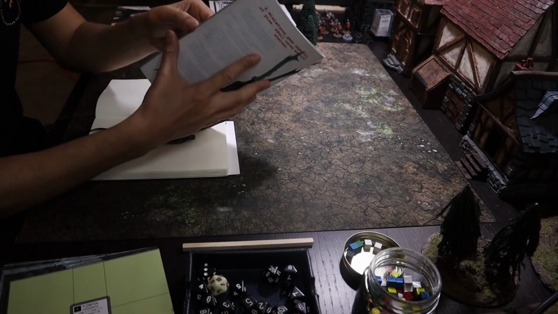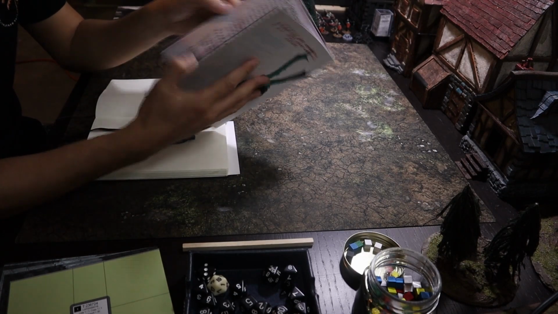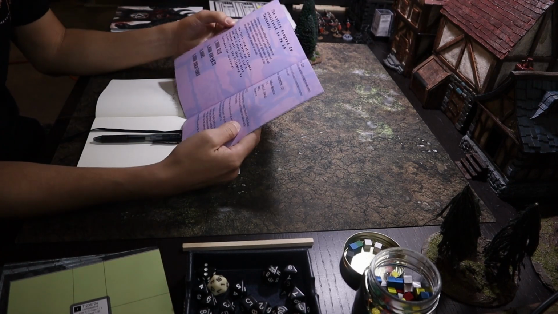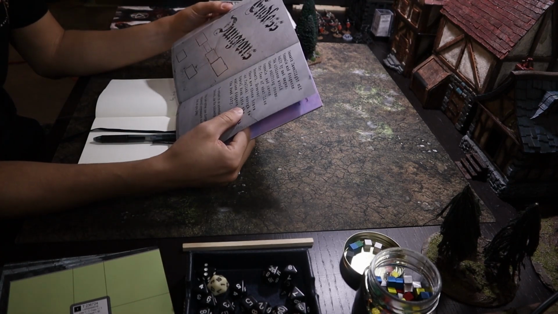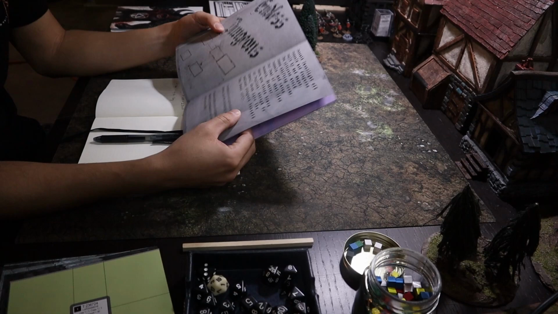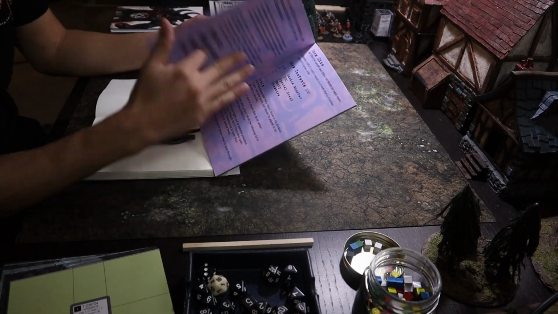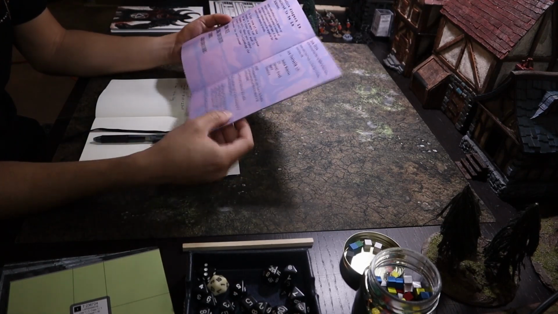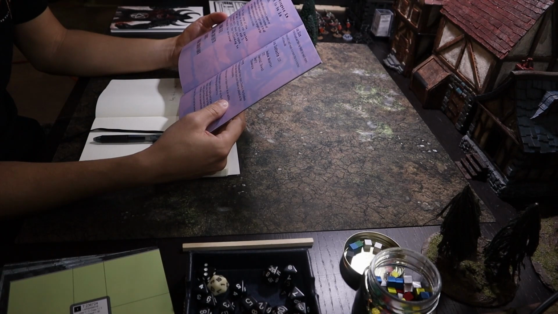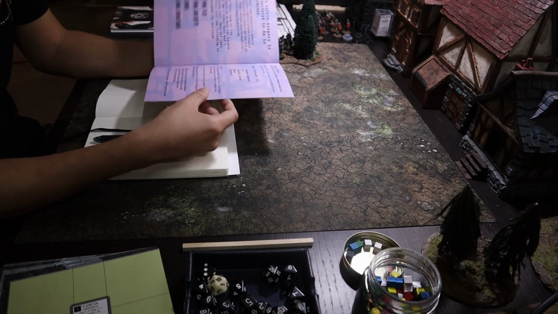And it's really cool because it has a dungeon generator. So yeah, endless dungeons. I've been using these rules, and they're pretty good. And yeah, I like that.